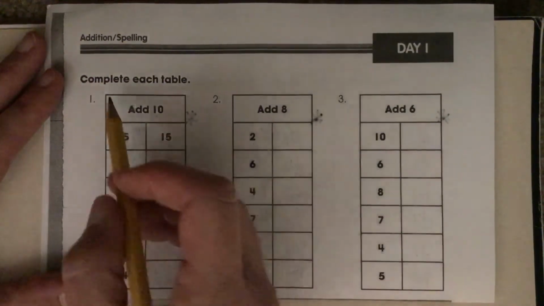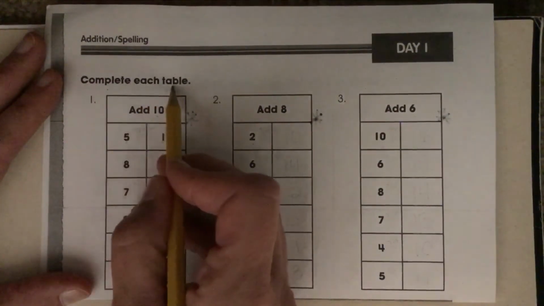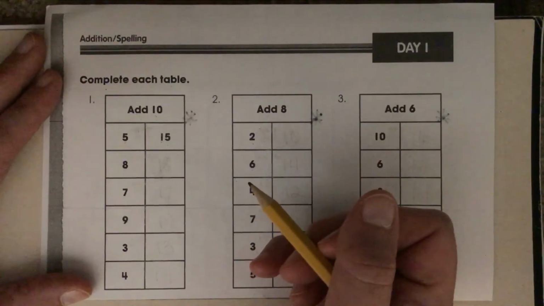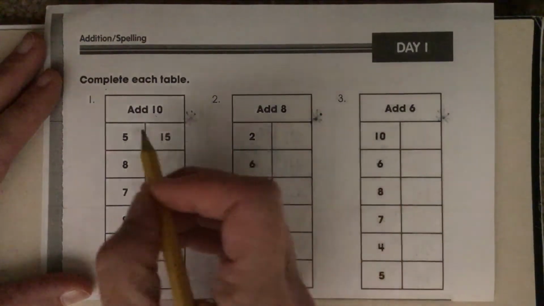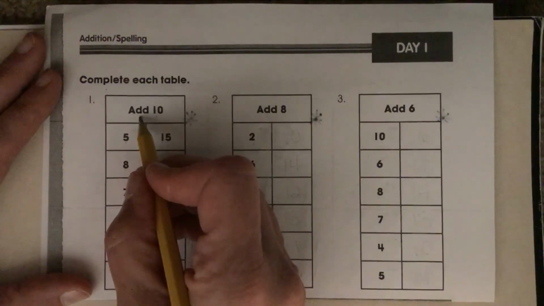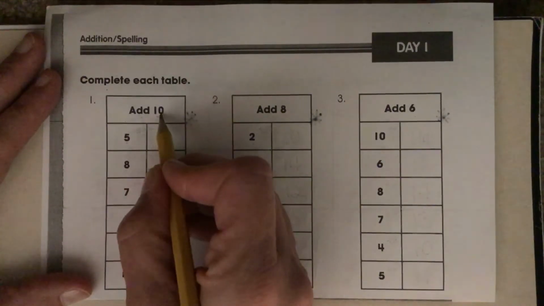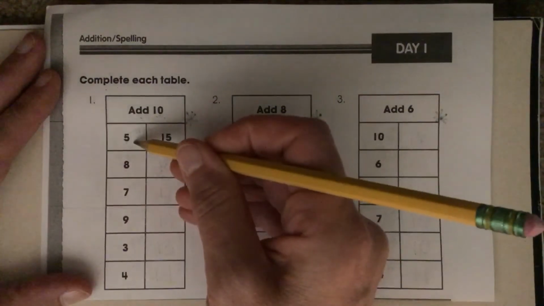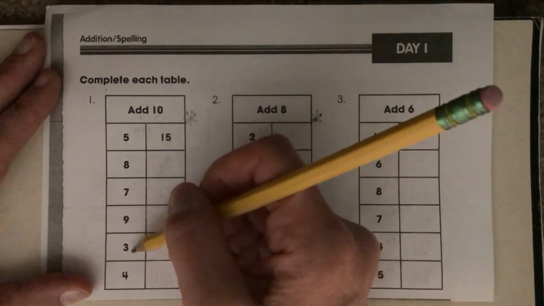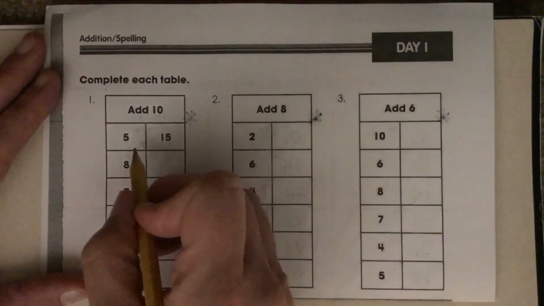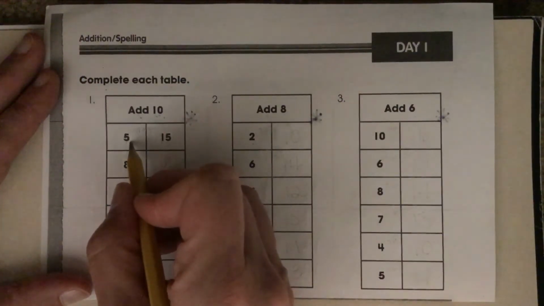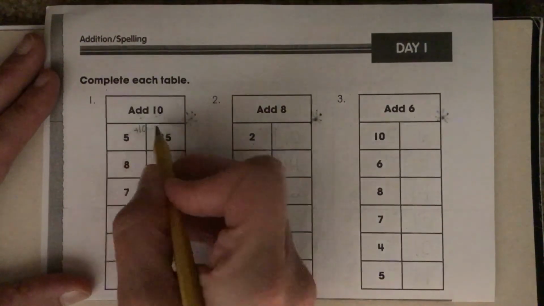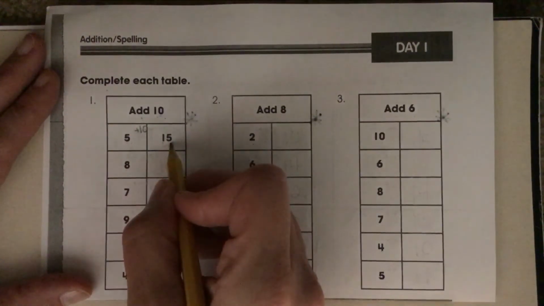For each table, the directions are complete each table. Each table has a rule that you're going to follow. For this table, it's add 10. So you're going to add 10 to each of these numbers. The first one is done for you. 5 plus 10 equals 15.